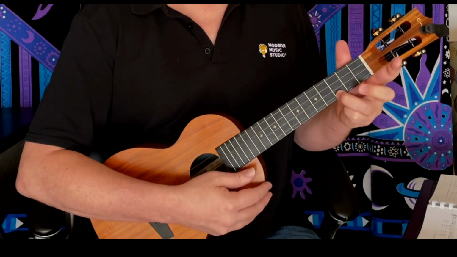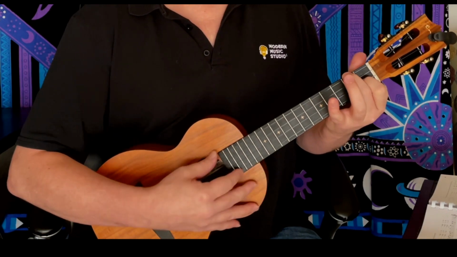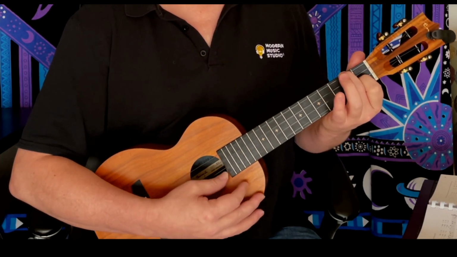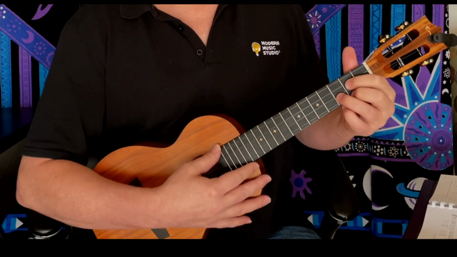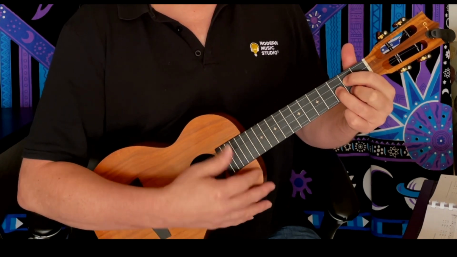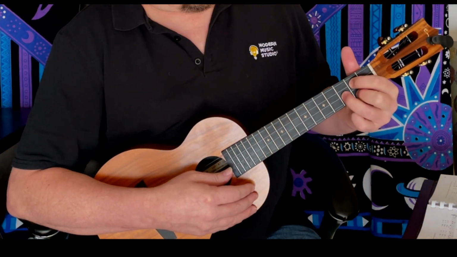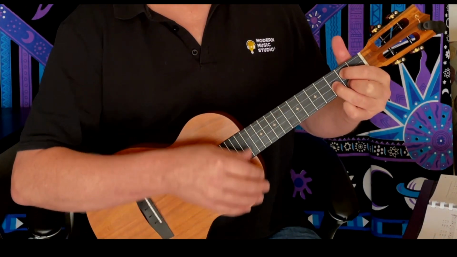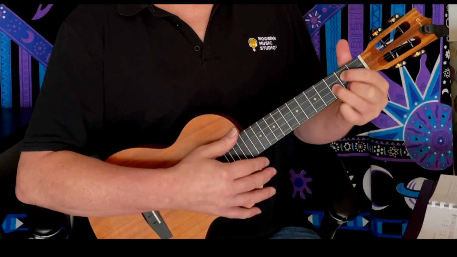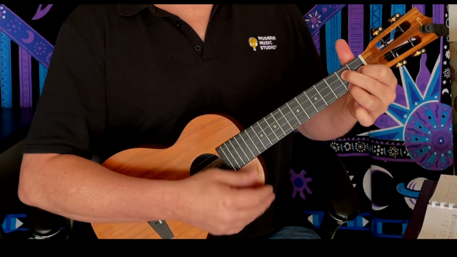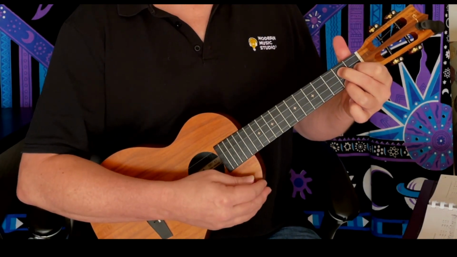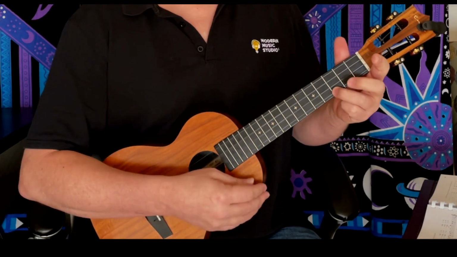So C, just 3 on the bottom. F is 2 on the top, open, and then 1, and then open. And G is open, 2, 3, 2. So you get those fingers with a string in between them, you put that one in there. That's your G. Now let's look at a variation of G. G7 is another one that we'll see in a lot of your beginning songs on this instrument.